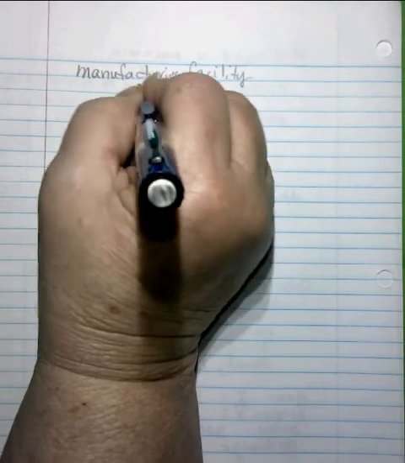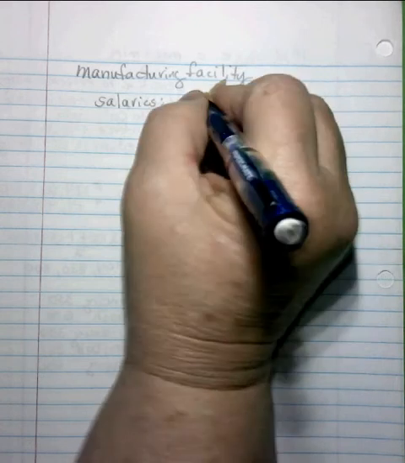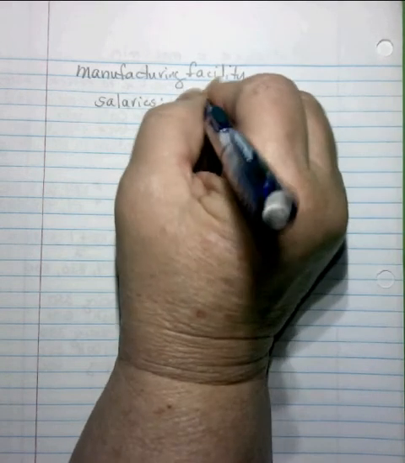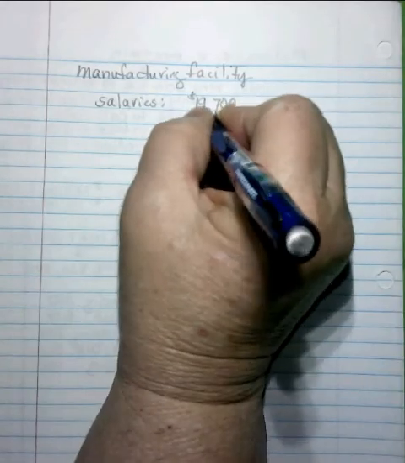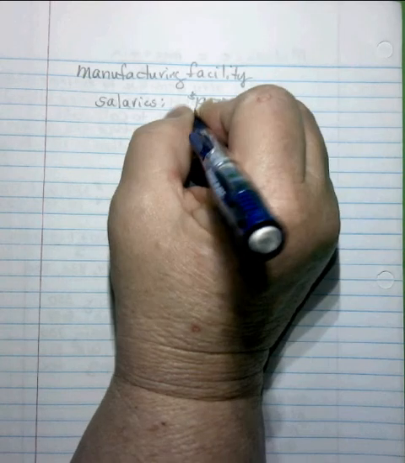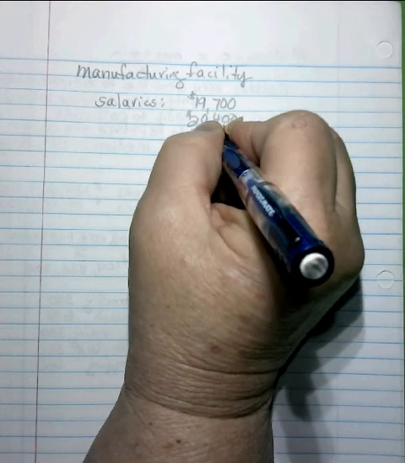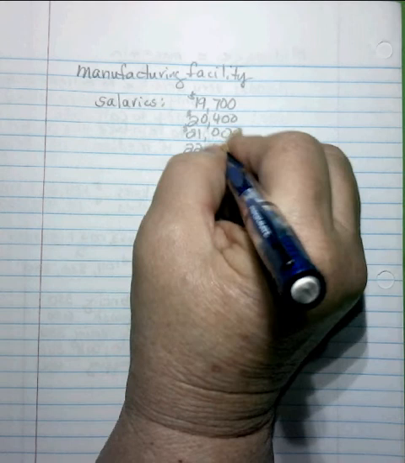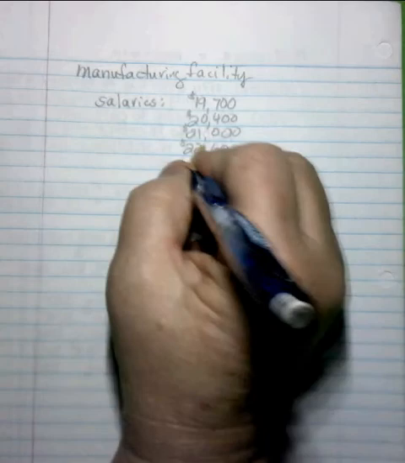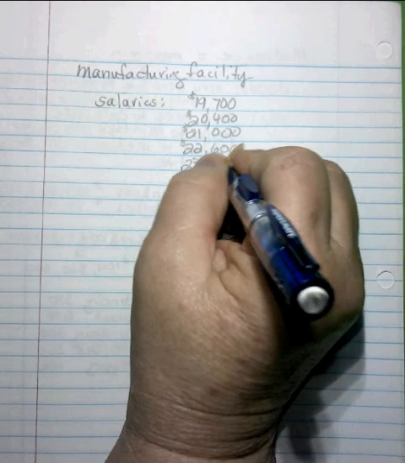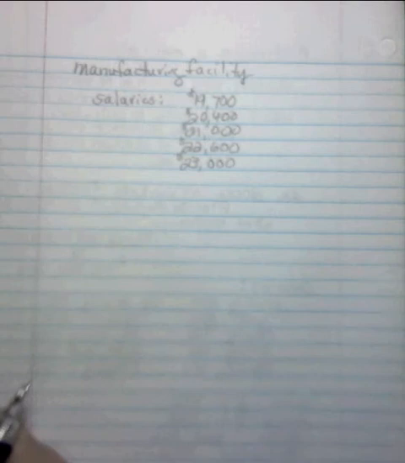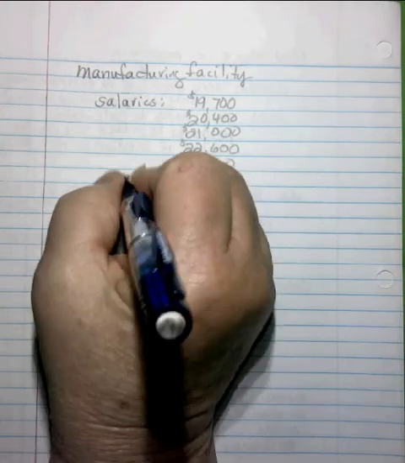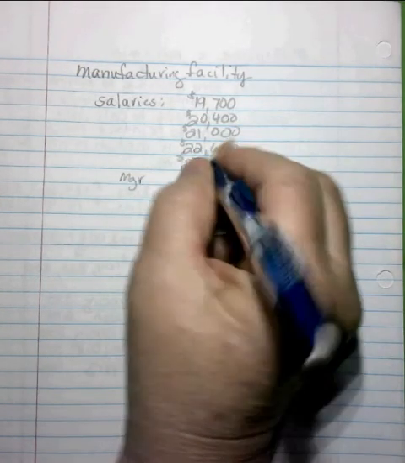we have salaries of the following: 19,700, 20,400, 21,000, 22,000, 23,000. All of these are relatively in line, but then we had a manager salary of 95,000.